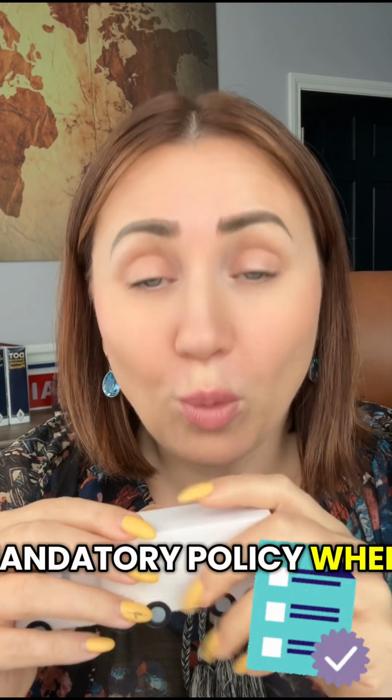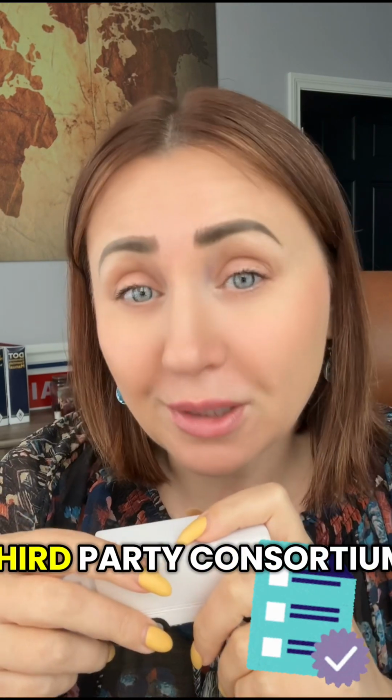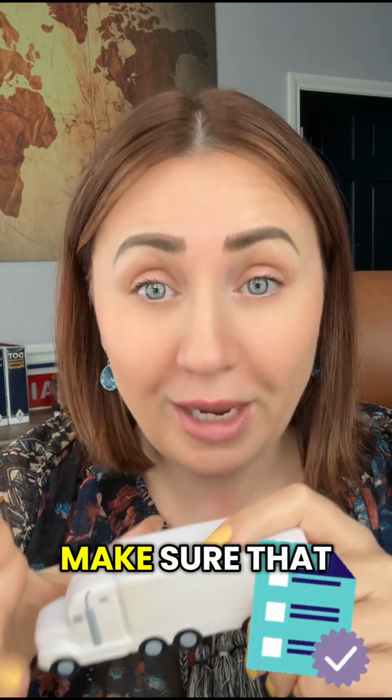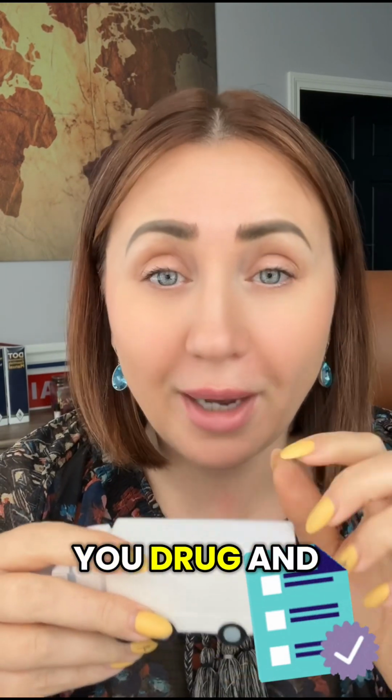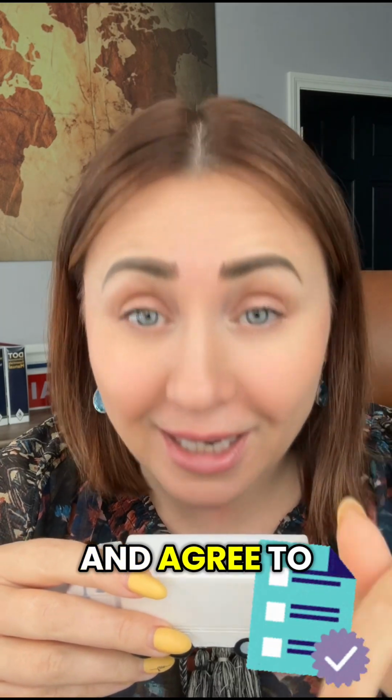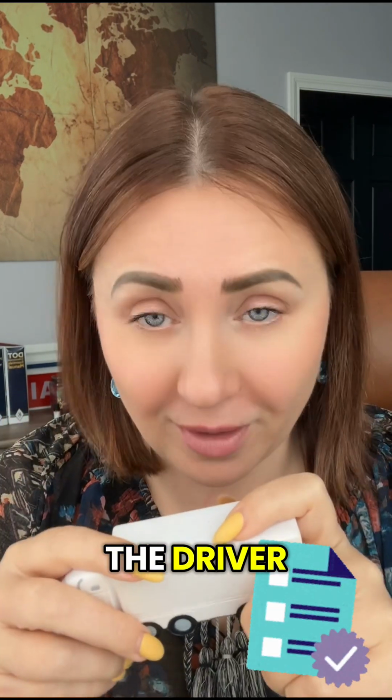Mandatory policy. Where do you get it? Well, from your third-party consortium, right? You use some service where you send your drivers and you're a member of their consortium. Make sure that they provide for you a drug and alcohol policy, which every driver has to sign and agree to, and you need to maintain a copy as well as giving a copy to the driver.